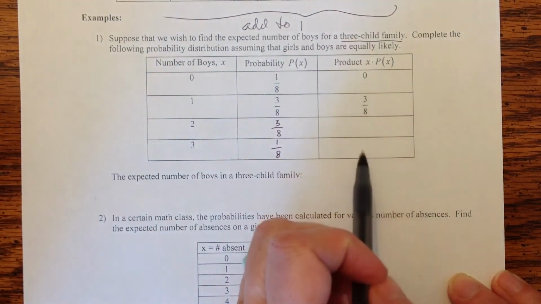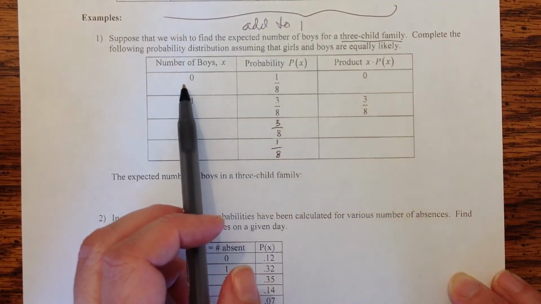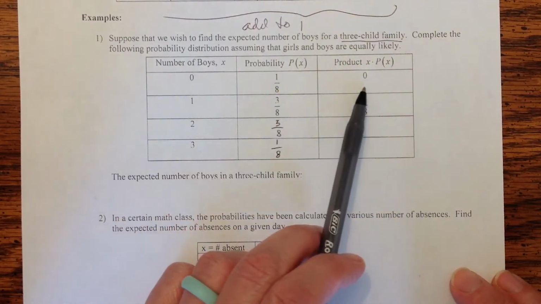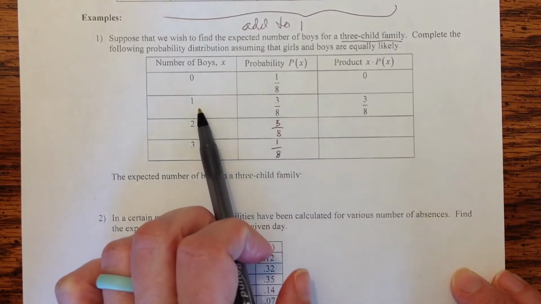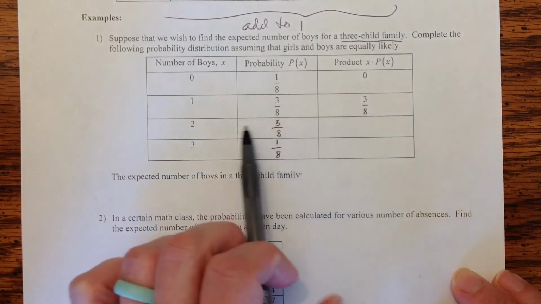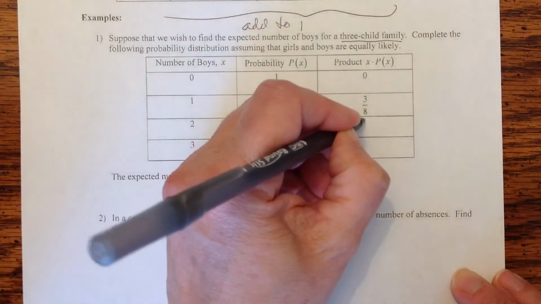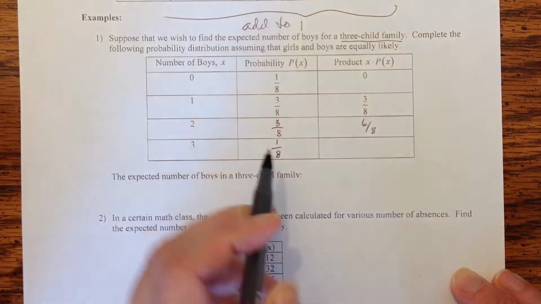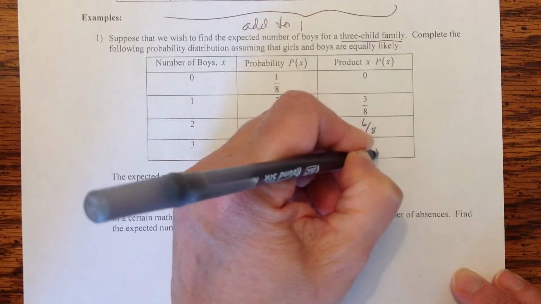So all they're doing now in this column is they're taking a product. They're multiplying each X by its corresponding probability. So 0 times 1/8 is 0. 1 times 3/8 is 3/8. 2 times 3/8 is 6/8. And 3 times 1/8 is 3/8.